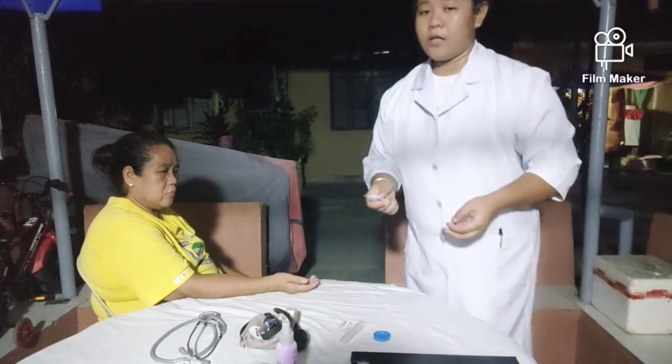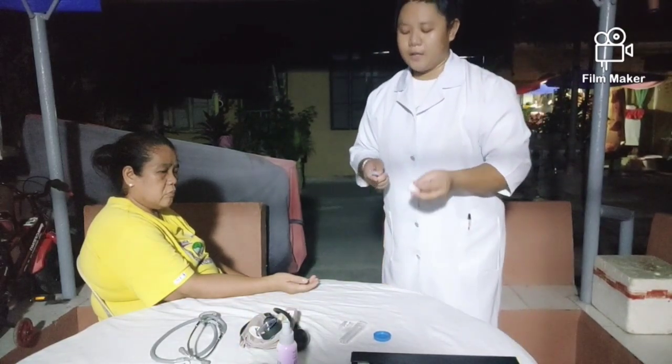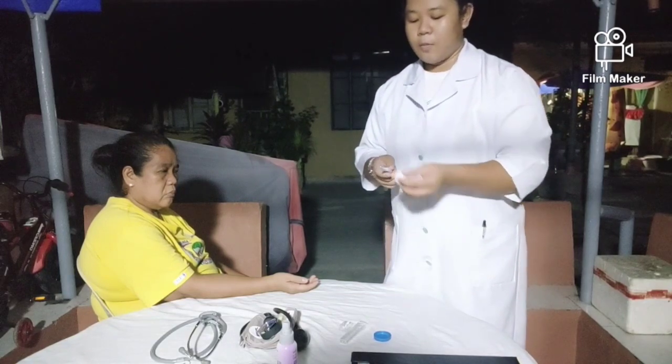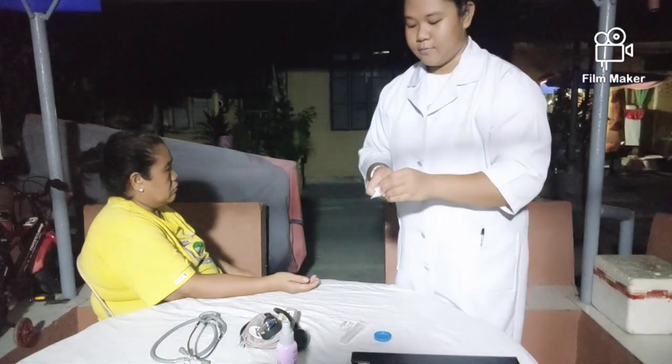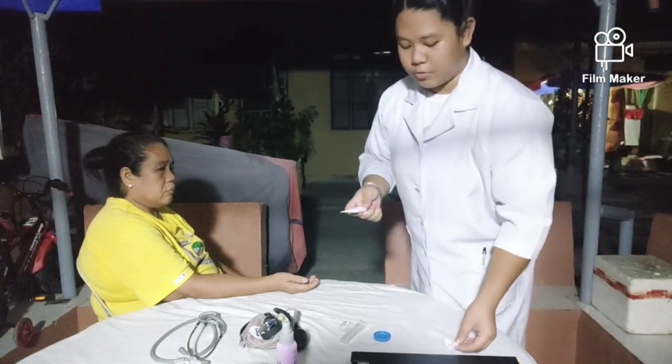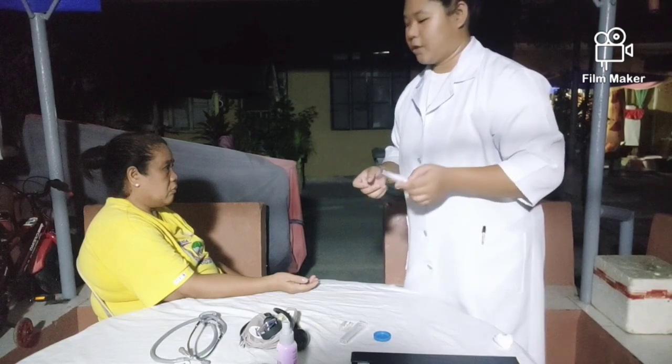Before we take the temperature of the patient, let's clean the thermometer first from the tip to the body. Then, discard the cotton ball. After that, let's find the appropriate site for taking the temperature of the patient.